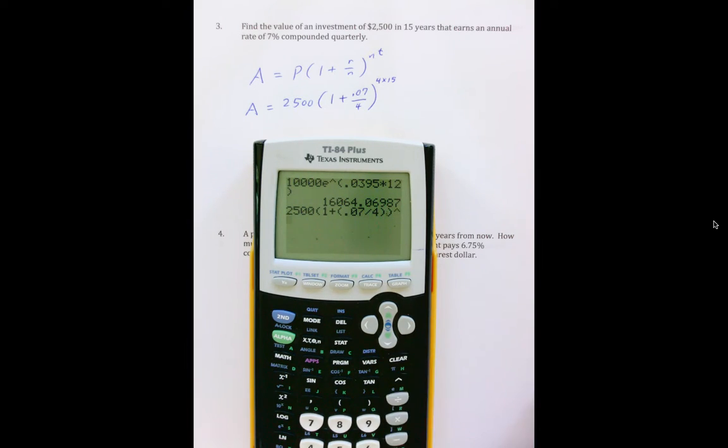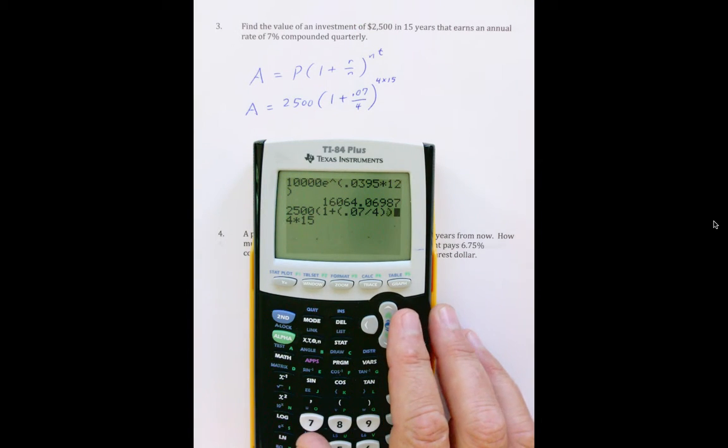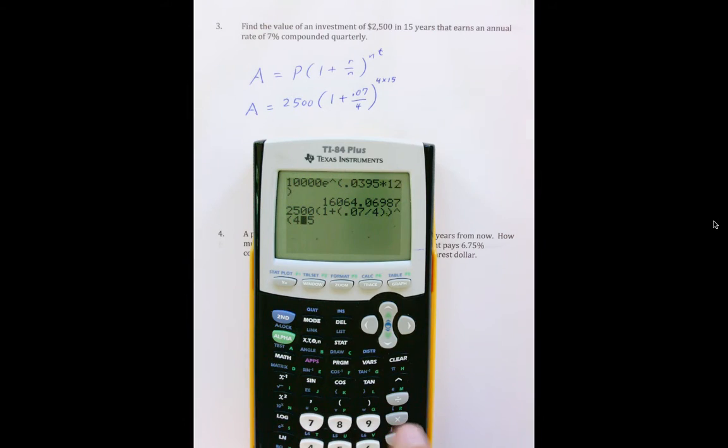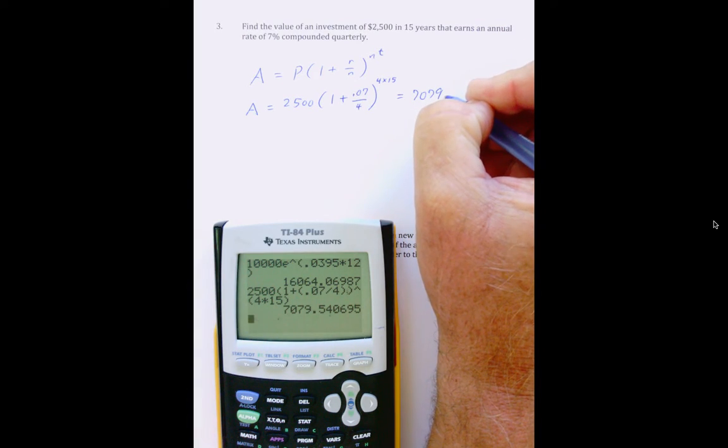And I can raise this to, now a lot of students will go 4 times 15, which is pretty silly because it just told you. You have to let the calculator know that every bit of that goes in the exponent. If you raised it just to the 4 times the 15 without the parentheses, it would raise that value to the 4th power. It would then multiply by 15. You don't want that. You want it raised to the 4 times 15 power. So guys, you're going to end up with 7079.54.